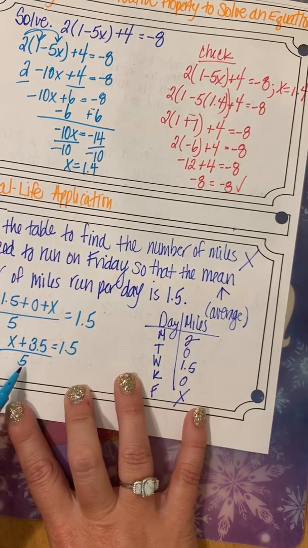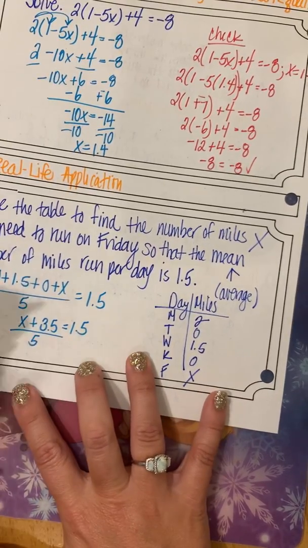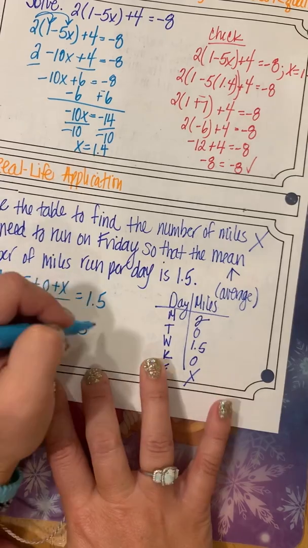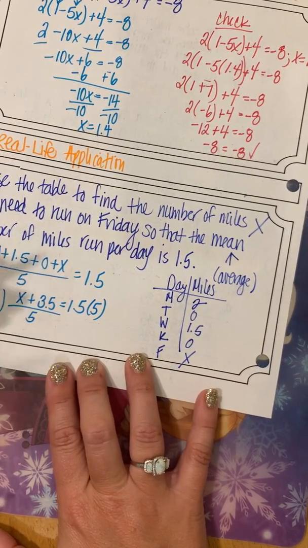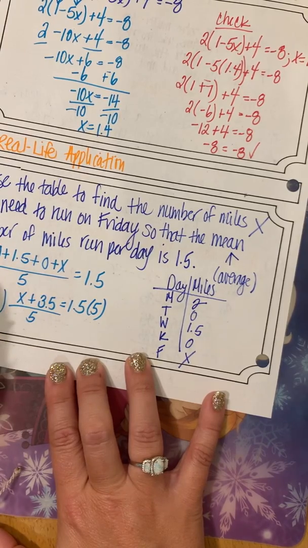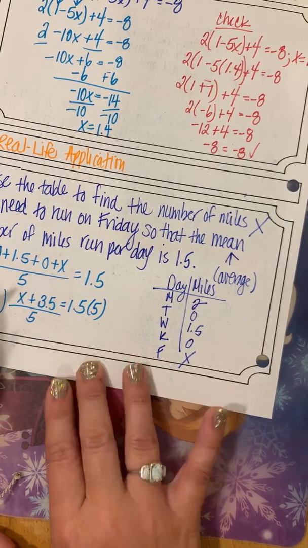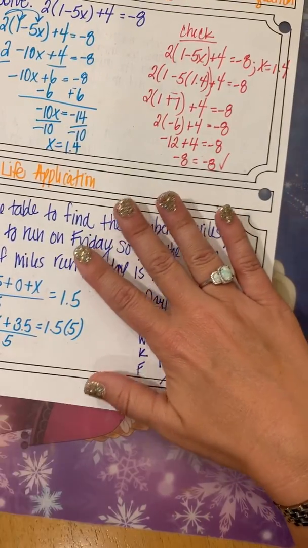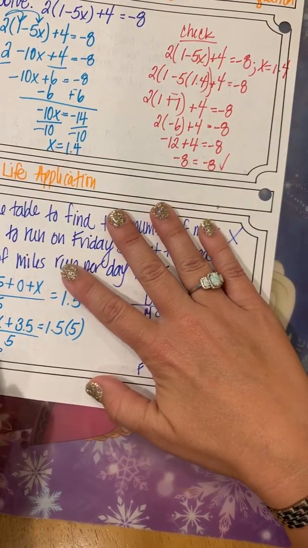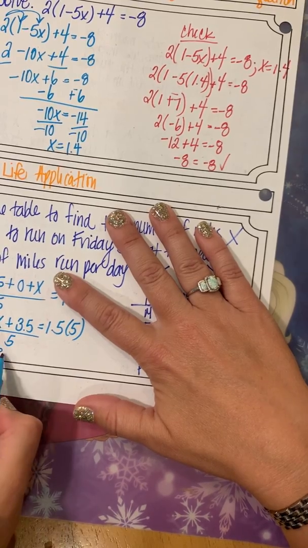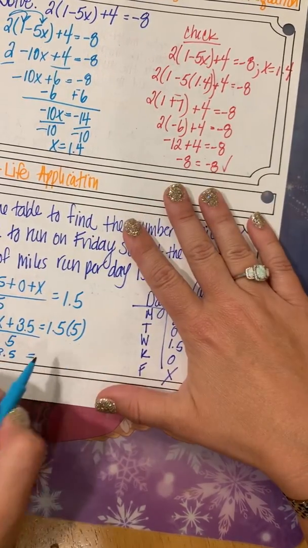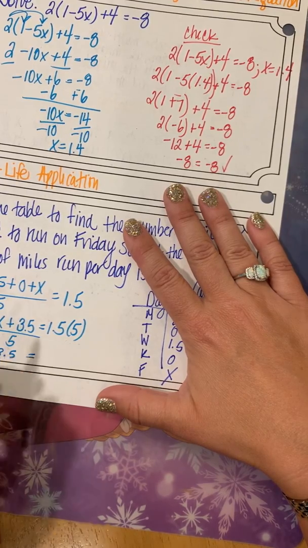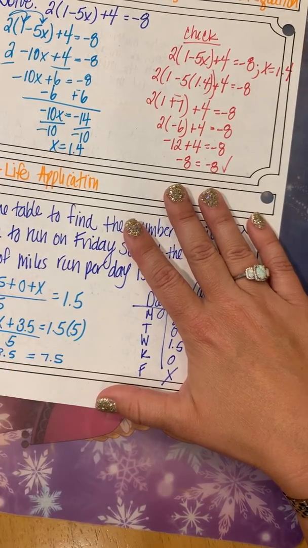So the first thing I'm going to do is try to get rid of that 5 on the bottom. So I'm going to multiply both sides by 5. That is going to give me x plus 3.5 equals 7.5.